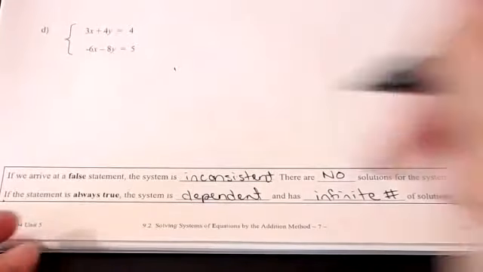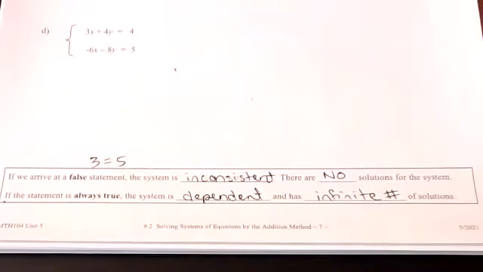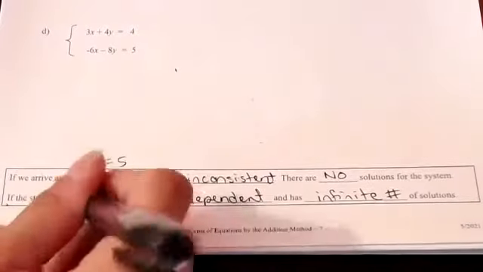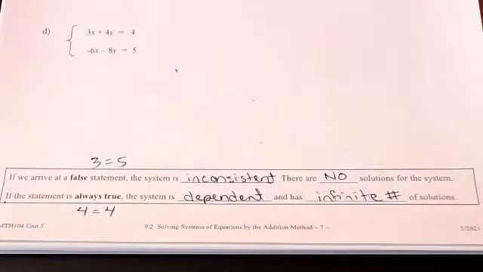A false statement would be something like 3 is equal to 5. And you'd be like, no, that's absurd. When will 3 ever be 5? And then a statement that's always true is something like 4 is equal to 4. That's a true statement. It could even be an equation that sometimes bypasses our minds.